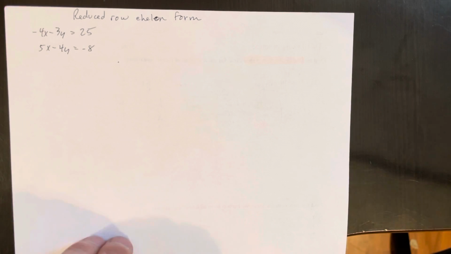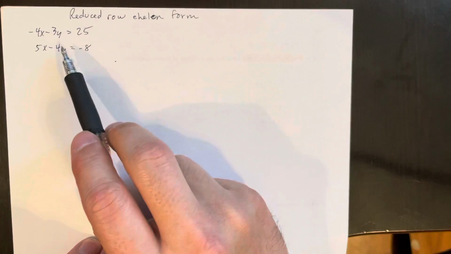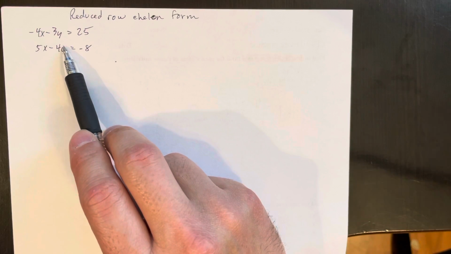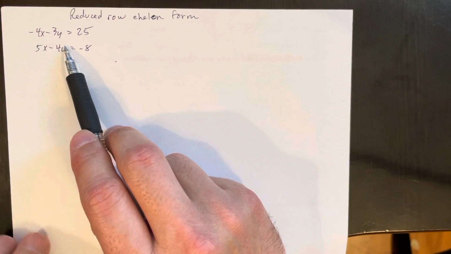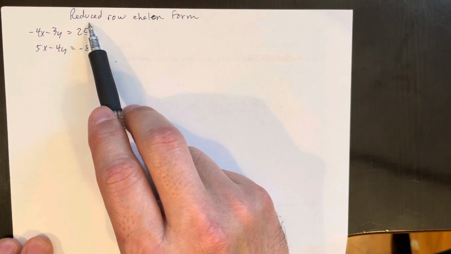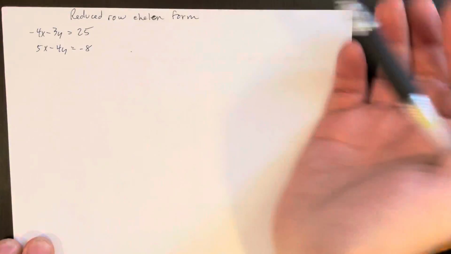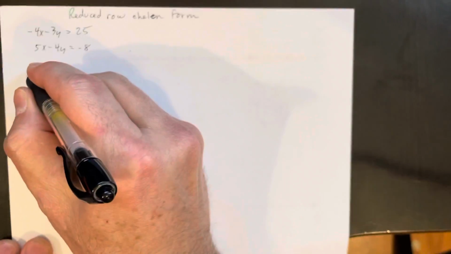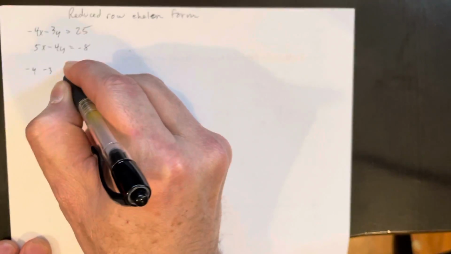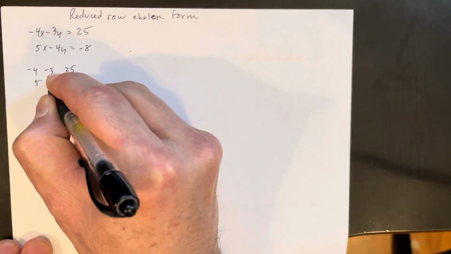Hey everybody, here's an example of solving a system of linear equations. And this one I'm going to change it to reduced row echelon form. So step one was write the augmented matrix.